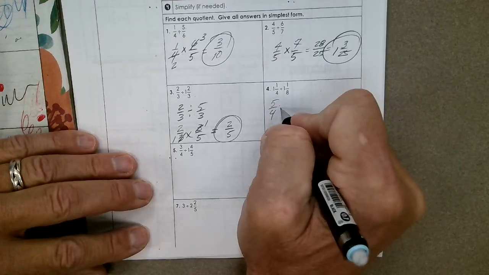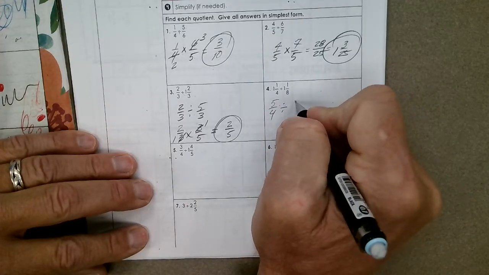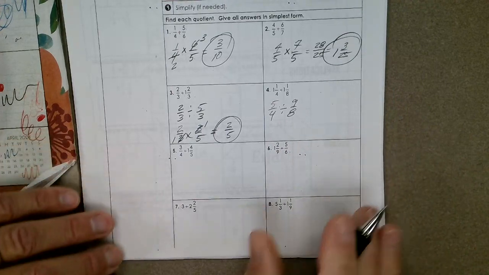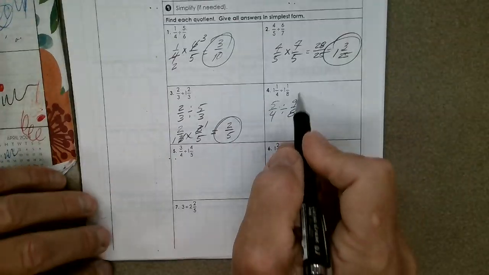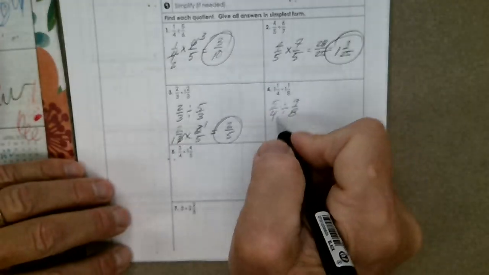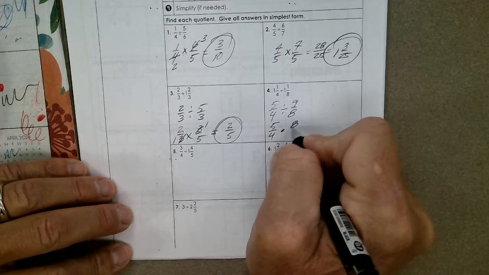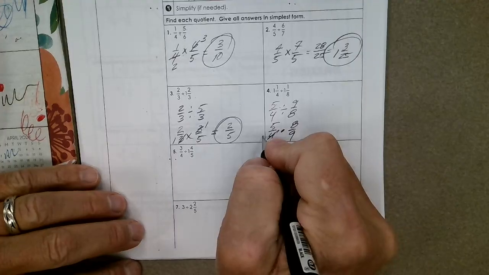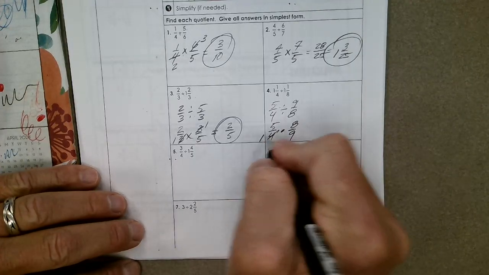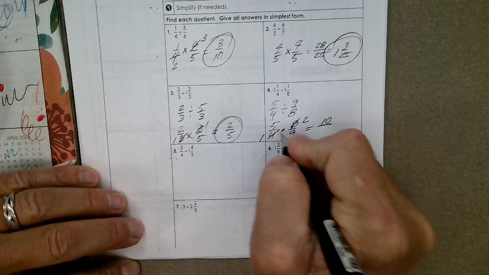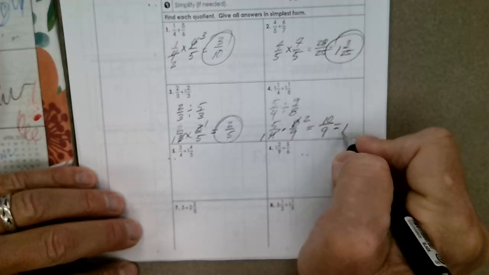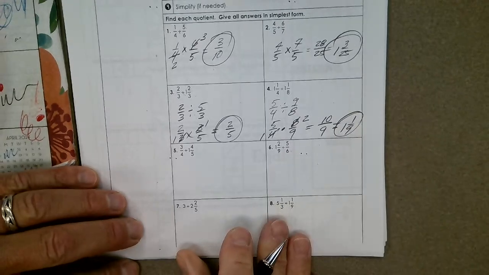This equals 5/4. Keep the sign as division. This equals 9/8. Now, what some of you are going to start to do is try and do all of this in one step instead of writing it twice. Now I keep, I switch, and I flip the second fraction. So just be consistent on what you're doing. 4 goes into 4 once, 4 goes into 8 twice, 5 times 2 is 10, 1 times 9 is 9, and that's 1 1/9.